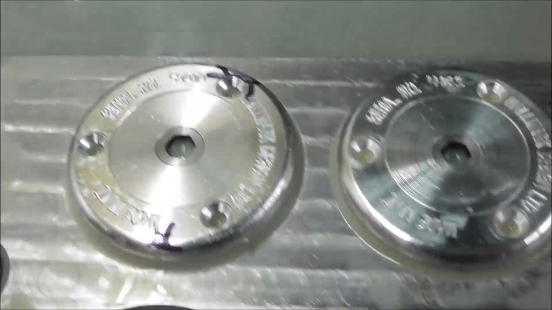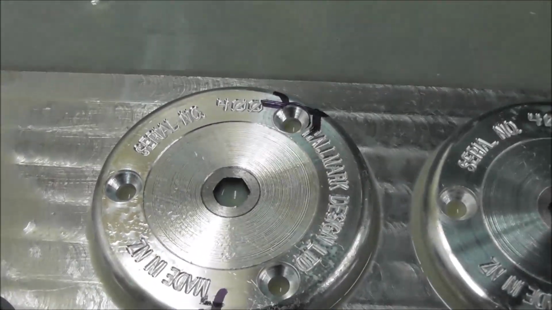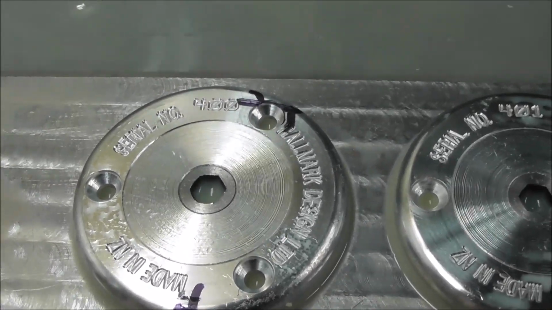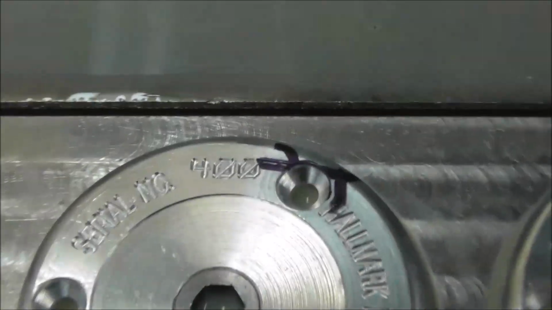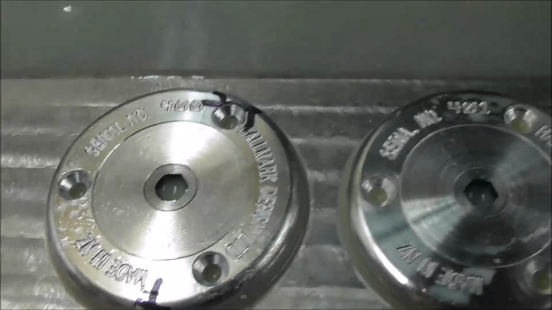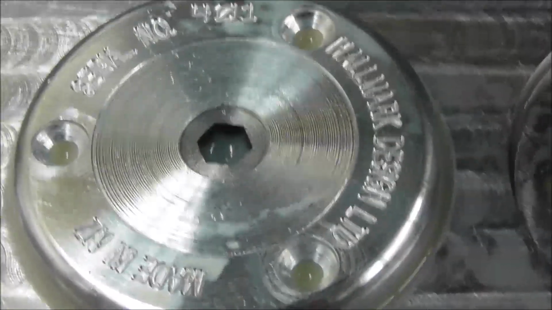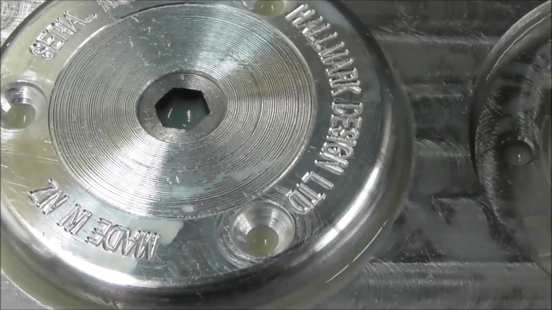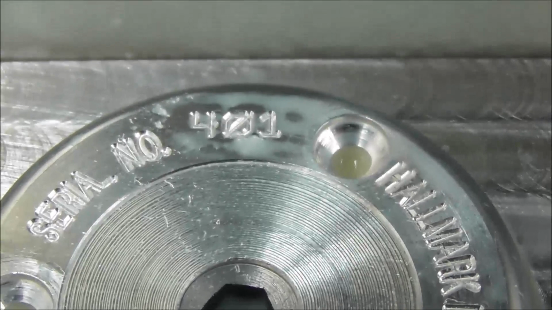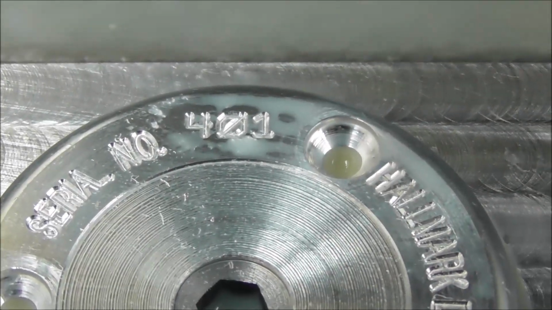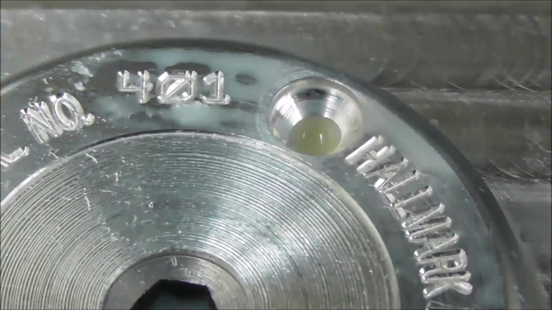So anyway, here we are. We've got the engraving on one and we've got the sequential serial number there, number 400. Then it moved over to the next work offset, did the engraving again, also machining the cap screw counterbores, then went over and dialed up the next sequential serial number, number 401. So it all seems good.